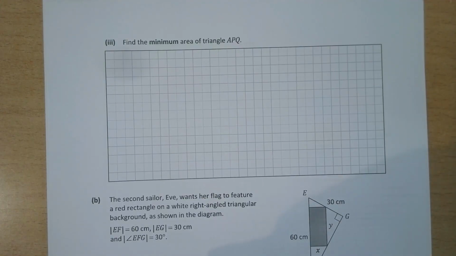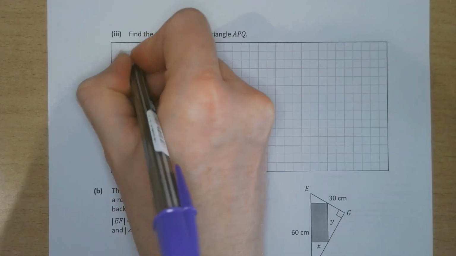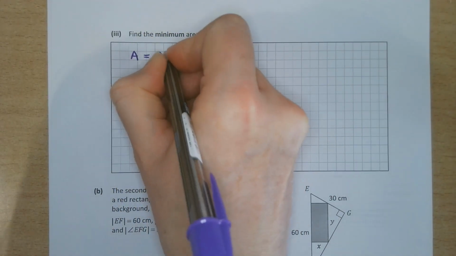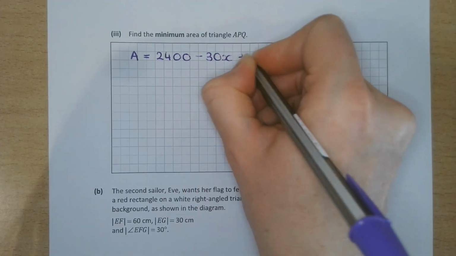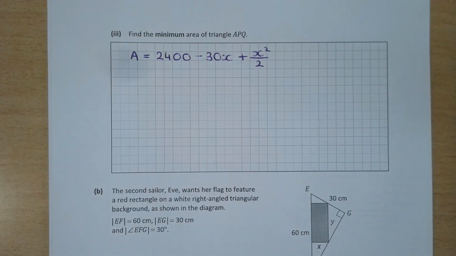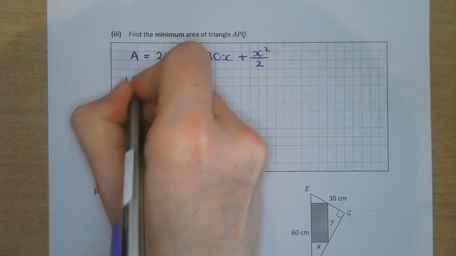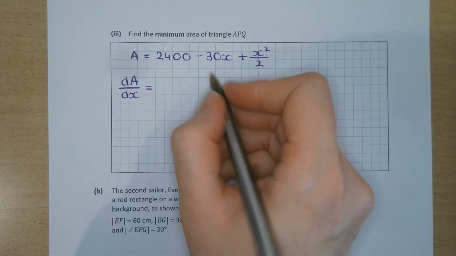So part 3 in this question has asked me to find the minimum area of the triangle APQ. Anywhere where we see a reference to minimum or maximum, we should be thinking along the lines of differentiation, so calculus here. So let's go back to our formula. We have A is equal to 2,400 minus 30x plus x squared over 2. So that represents the area of the triangle APQ. And what I want to do here is, first of all, differentiate that. So I'm finding dA/dx.